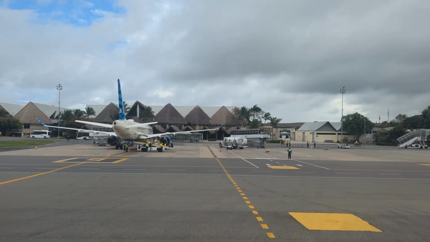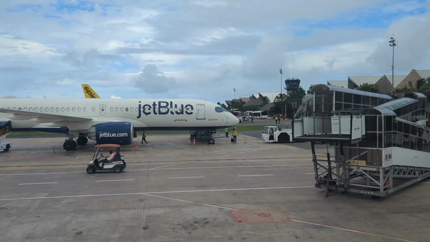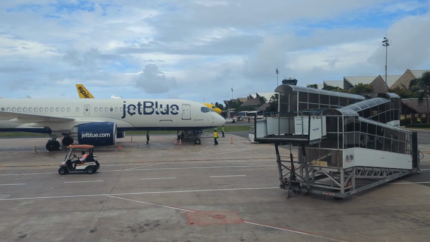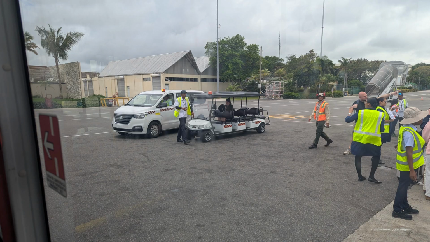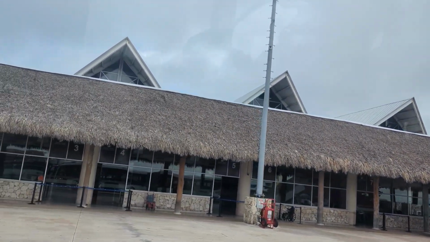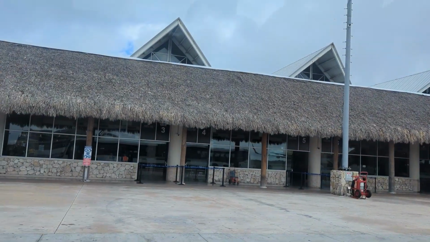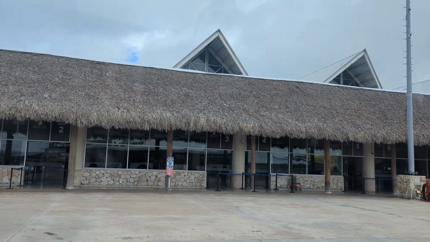So here's your first look at the Punta Cana Airport. Again, open air, thatched roofs, a great Caribbean welcome. The pilot will park your aircraft and they will bring over this temporary ramp. And then at the bottom of the ramp, there will be a bus. So you will board the bus unless you have purchased VIP arrival. If you've purchased VIP arrival, you can ride to the terminal in the golf cart or the small van you see there. You'll go directly to the lounge where they will handle your immigration and customs paperwork and get your bags for you.